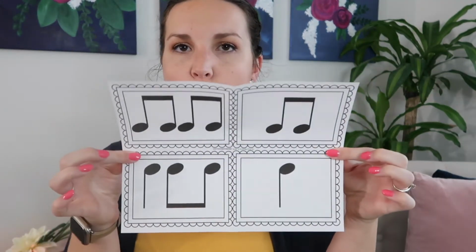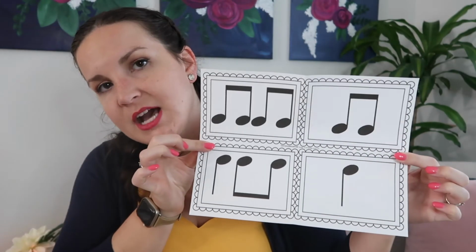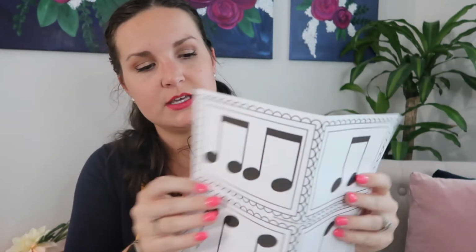Yes. And then I also have 2 versions of assessments. So one of them is this little one, and it has 4 different rhythms on it. All you do is fold it in half, and then you can put up the answers on the board and have the kids just show you which one it is, and then you can write it down in your grade book, whatever you're doing to grade. And that's a super, super, super quick assessment.